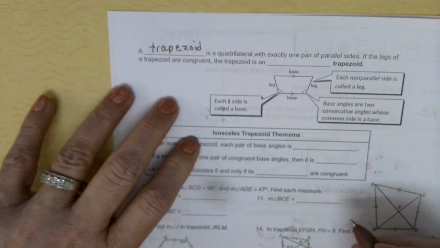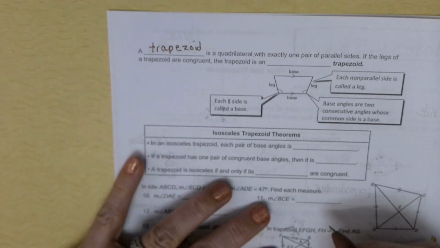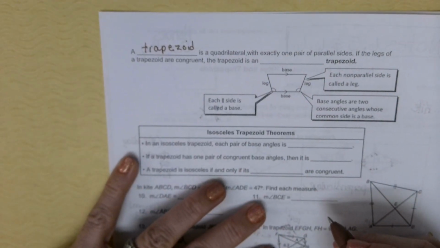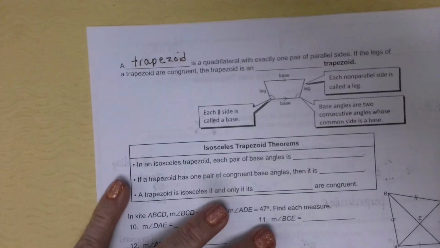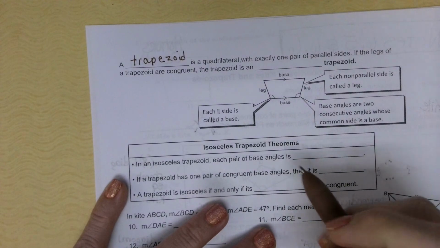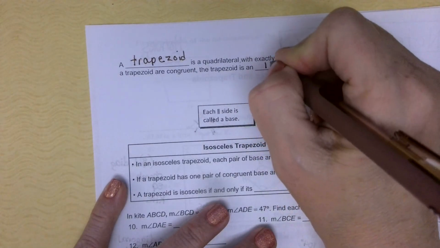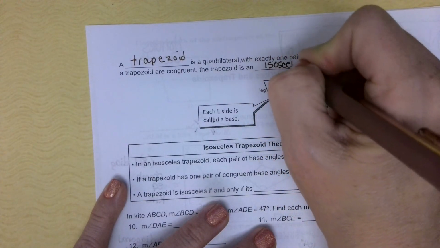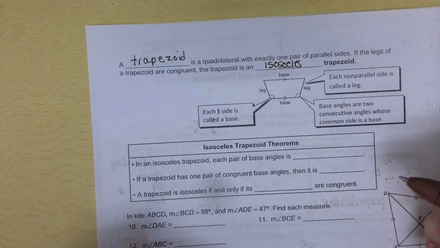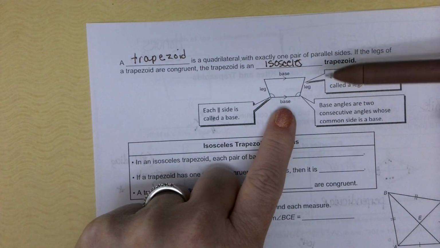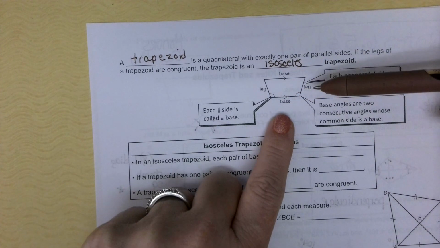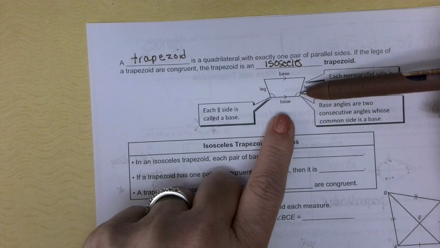A trapezoid is a quadrilateral with exactly one pair of parallel sides. If the legs of a trapezoid are congruent, the trapezoid is an isosceles trapezoid. Looking at this picture, this would be an isosceles trapezoid. If the legs are congruent, the base angles would be congruent.